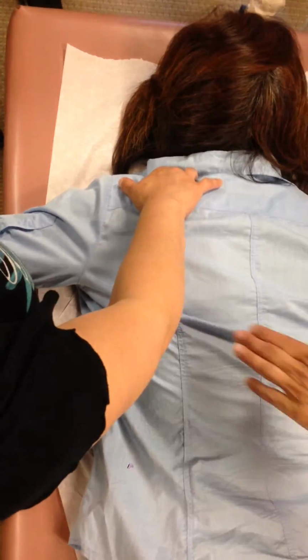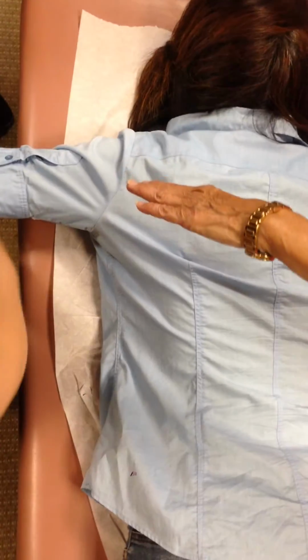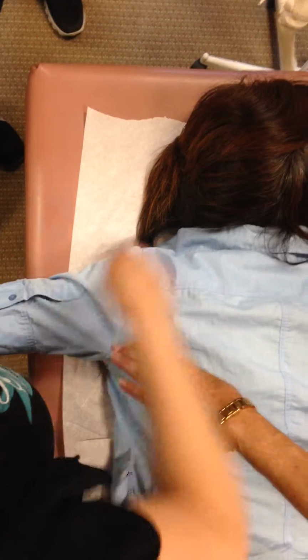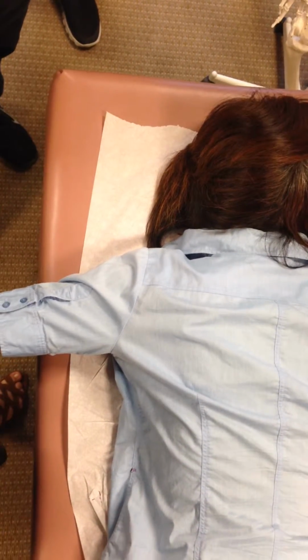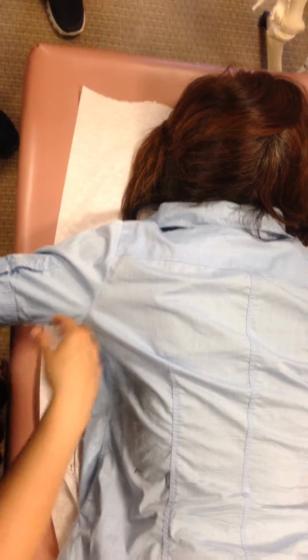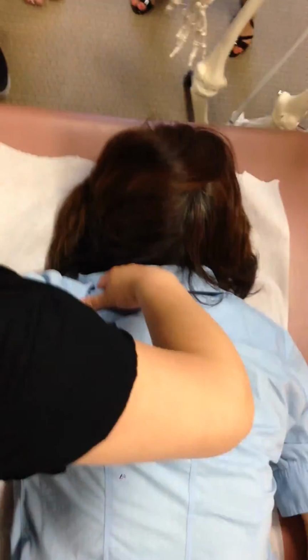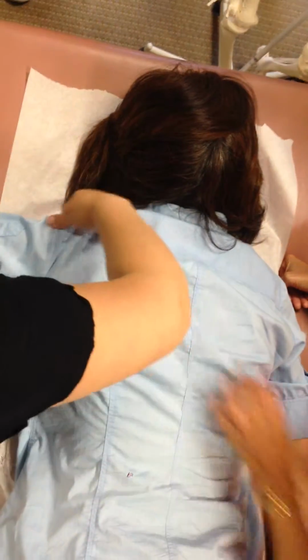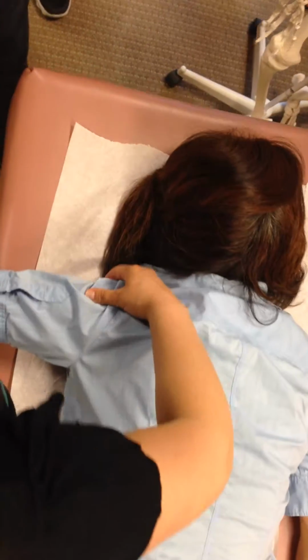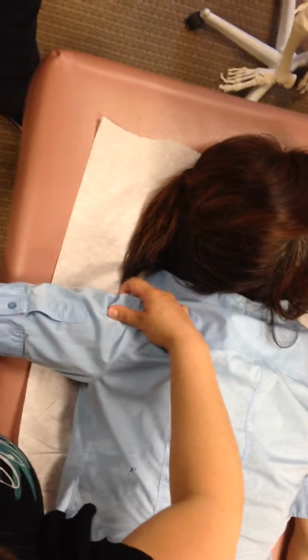Well, you know what? You got her in abduction, so let her press up against you. Whenever you're looking for a muscle, you put it into the action, and then you put resistance against the action, and that should pop it out. Now, do you feel it up there? Okay. So palpate it down and see if you could palpate where it actually inserts into the greater tubercle. Yep. Right here. Okay, so feel where that is.